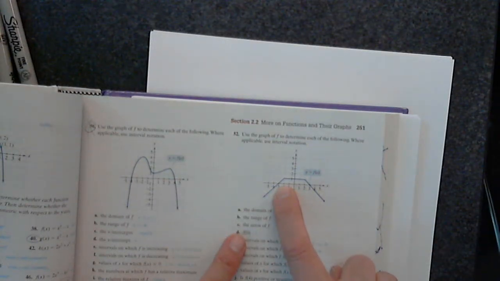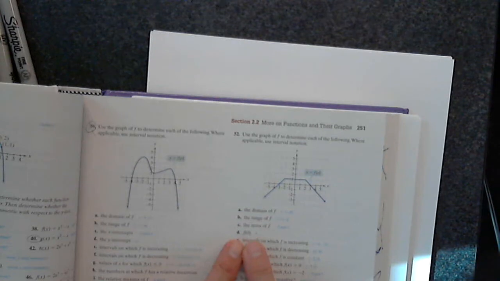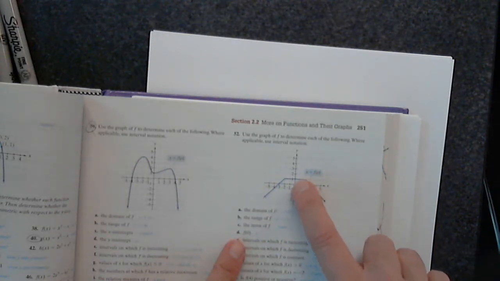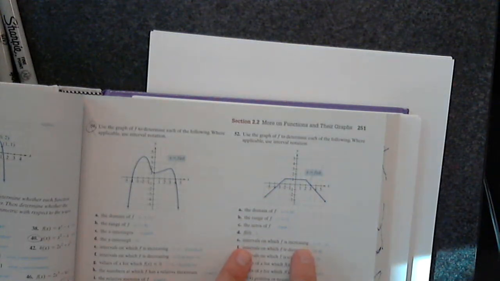The zeros of f of x. Negative 3 comma 0 and 3 comma 0. Perfect. Awesome. F of 0, please. F of 0. Oh, 1. 1. Very good. Intervals on which f is increasing.